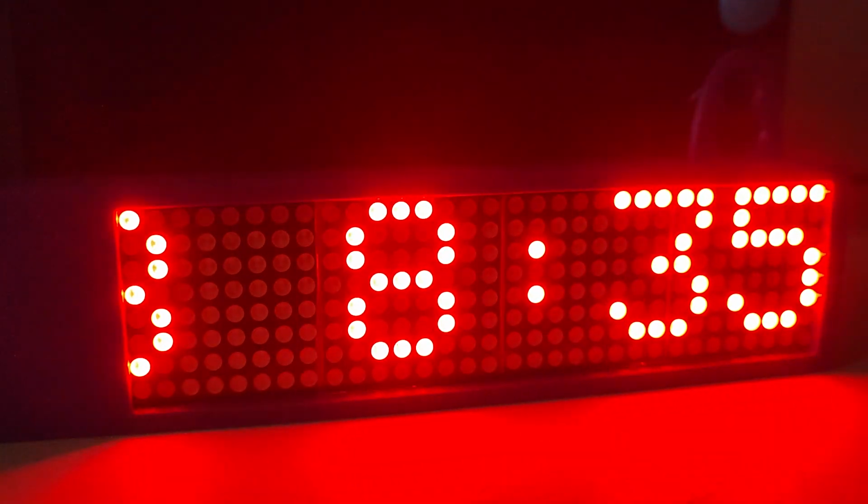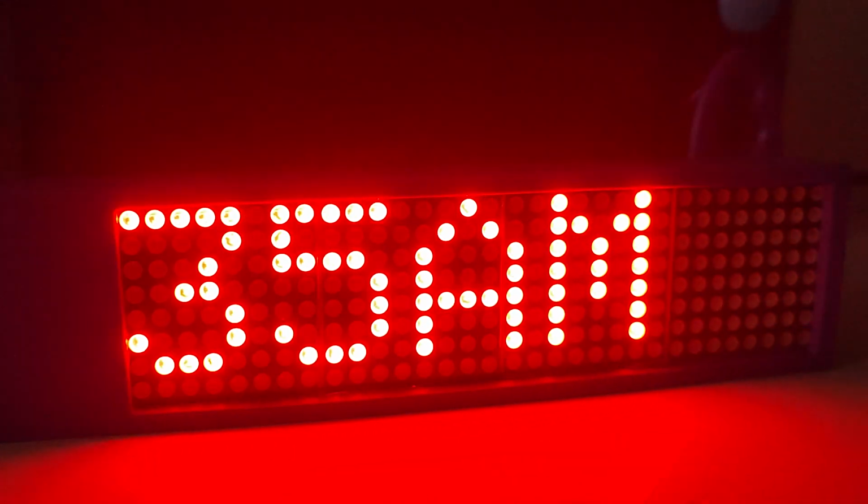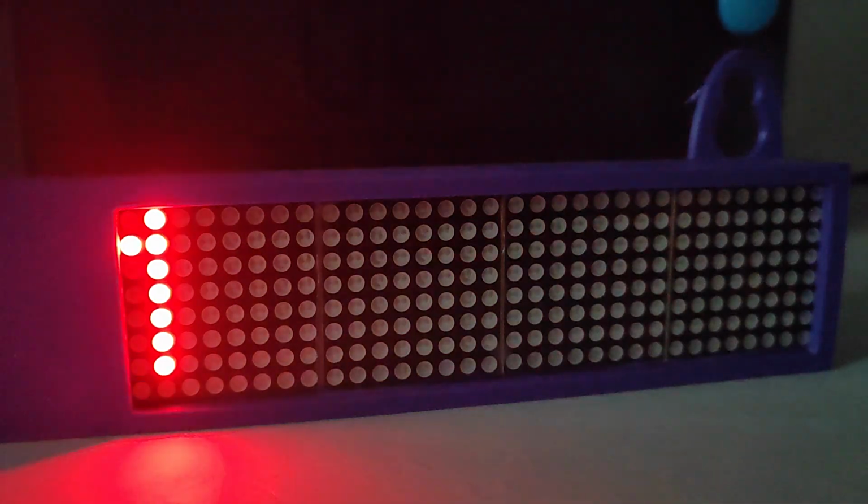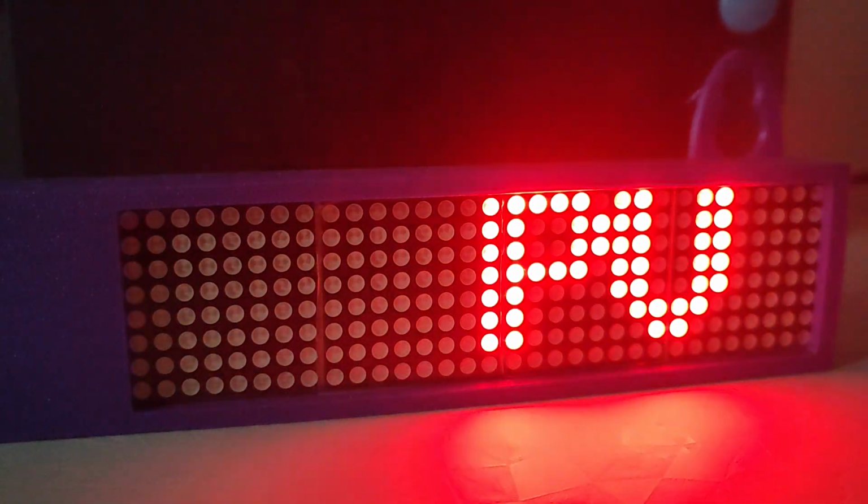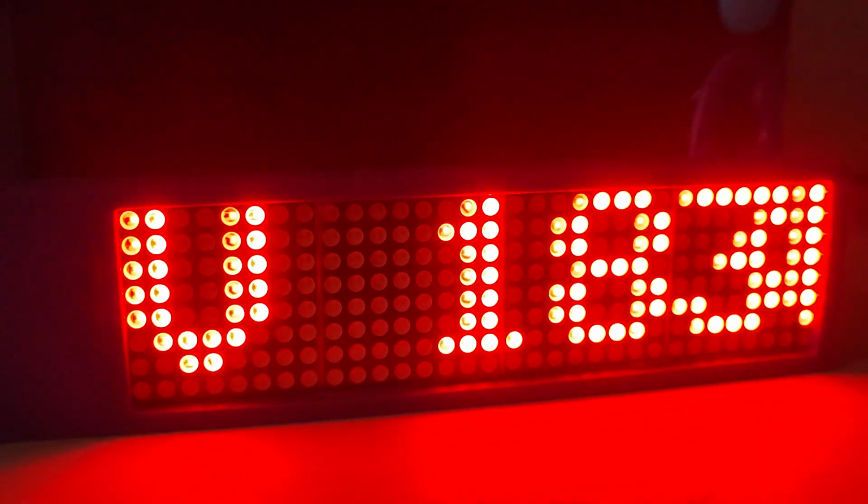It's just a very simple device that connects to my internet, accesses the API, and then shows the data, refreshing every 90 seconds.